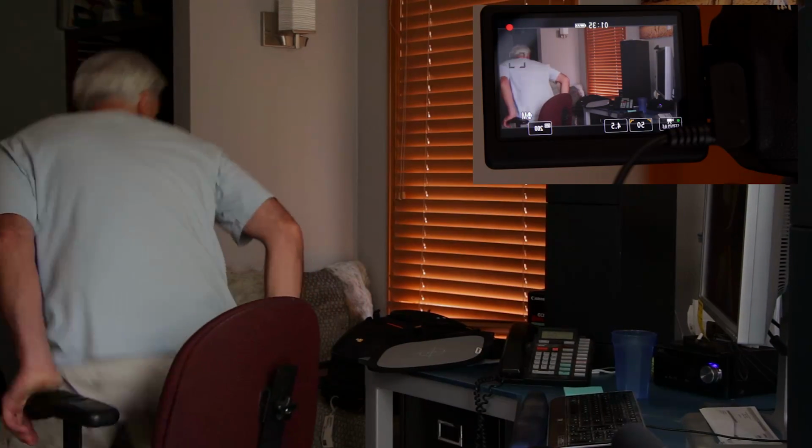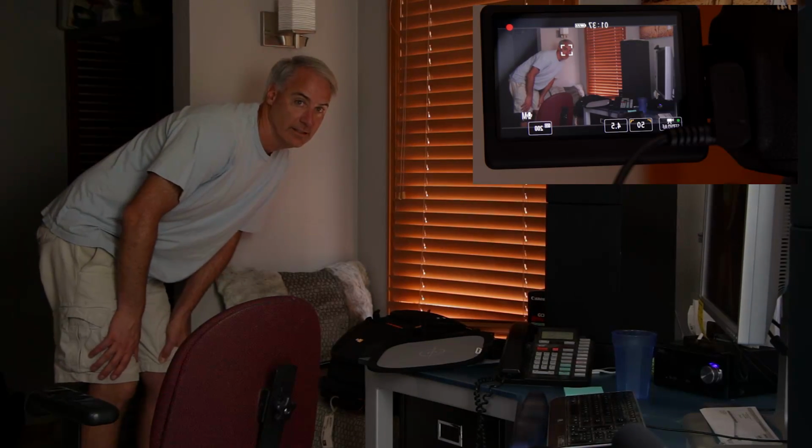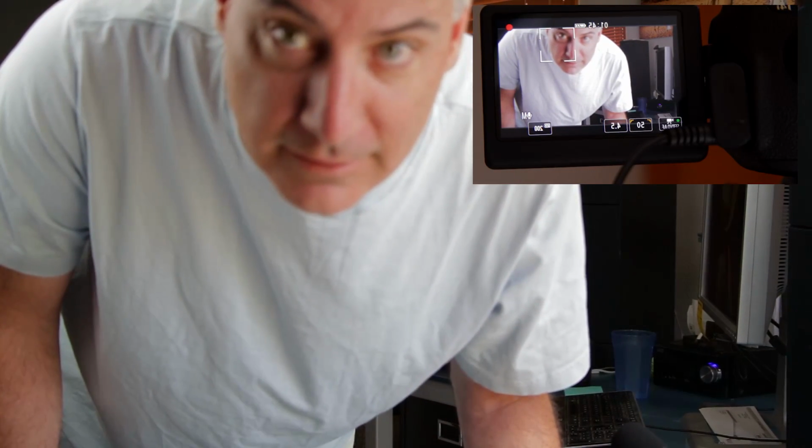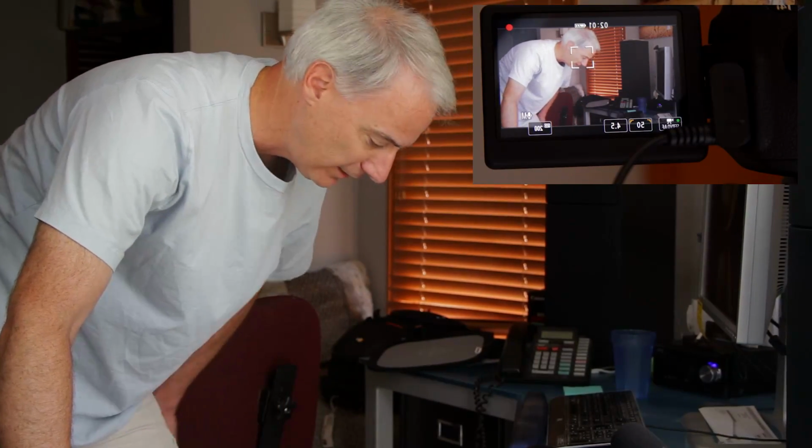The manual says, and then if you get too close, now see, it's having some issue trying to focus on me. As it's tracking me, it takes a while to find your face and then actually focus on it.